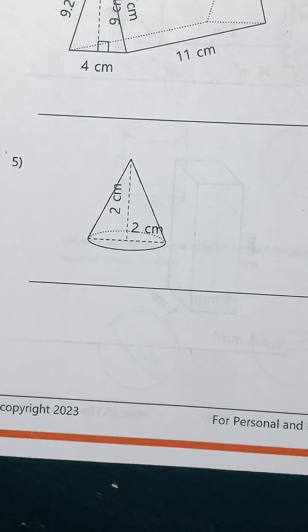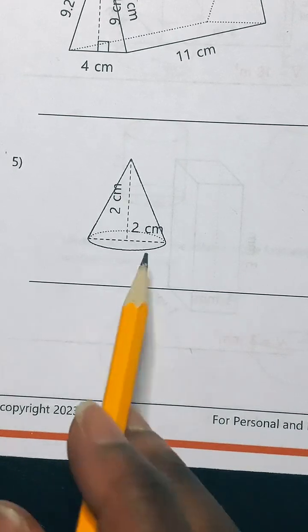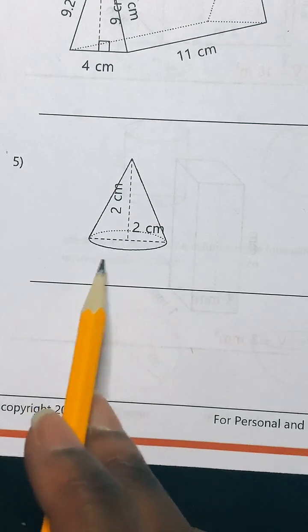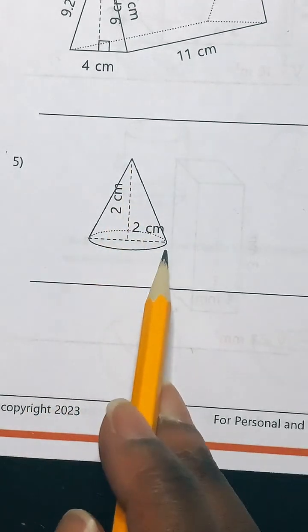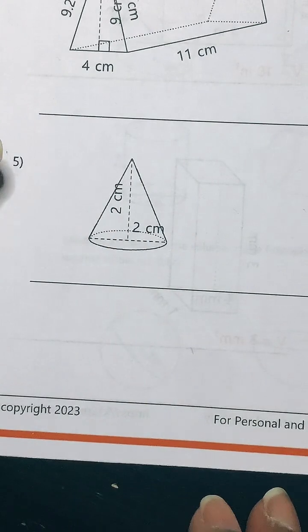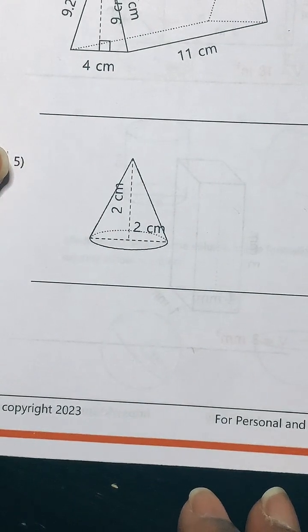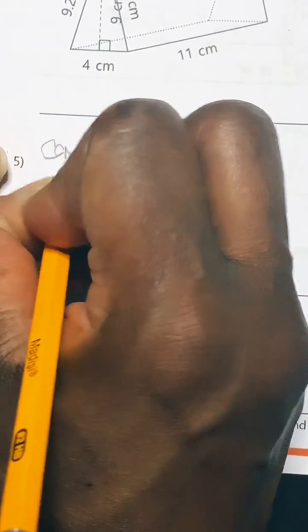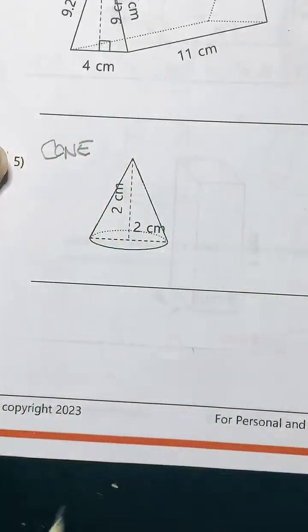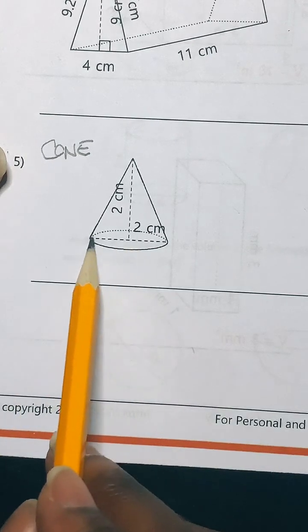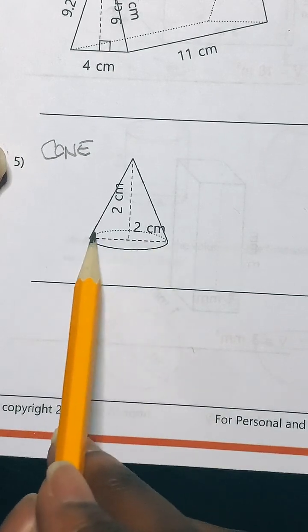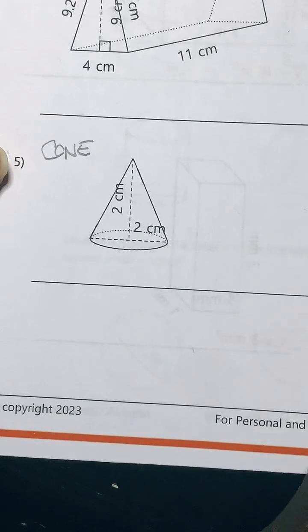Yes, Leanne, good. The bottom part is a circle. But since we have that pointed part, this is called a cone. Most of you probably picked up a little bit of what I'm about to say, which is nice. We notice that the base is a circle, just like a cylinder.